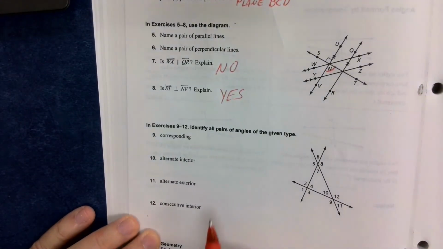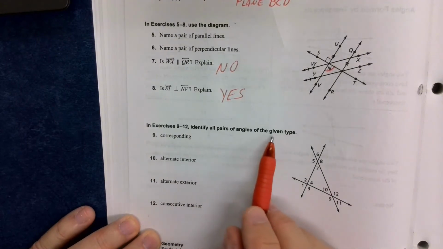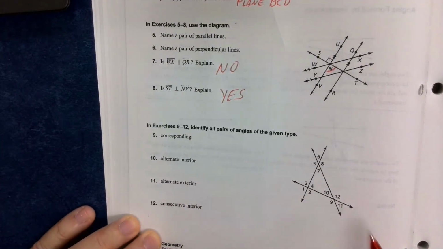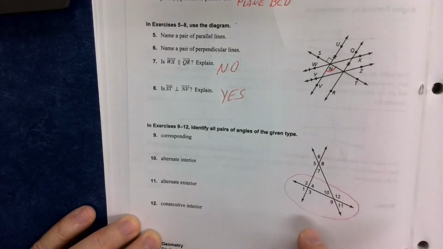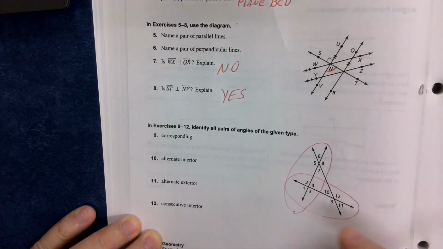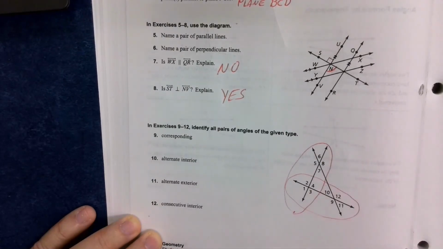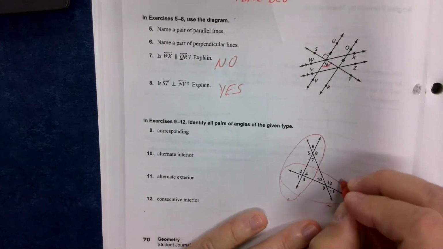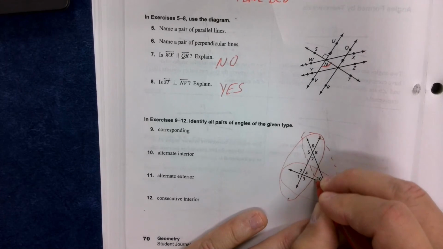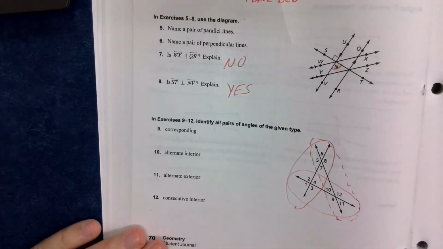Okay? So here we go. Identify all pairs of corresponding angles of the given type. So this is a little funkier right now because I have 3 lines going through here. But I want you to think about it as you've got this set of 2 lines with this being a transversal. You have this set of 8 angles, where these are your 2 lines. And this is your transversal. And then you got the third one. I'll do some dashes going around here, where you've got that set and those being a transversal.